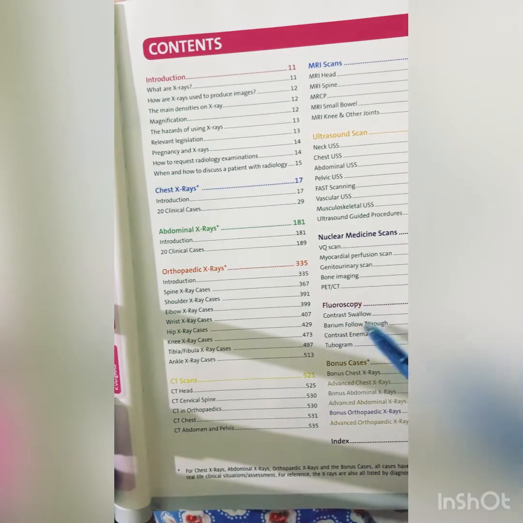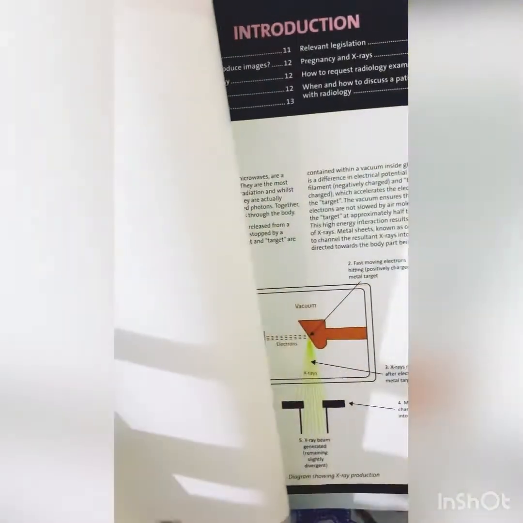Then comes the section of fluoroscopy, which includes contrast swallow, barium follow through, contrast enema, tubogram, and there are the bonus cases of chest X-ray, advanced chest X-ray, bonus abdominal X-rays, advanced abdominal X-rays, bonus orthopedic X-rays, and advanced orthopedic X-rays for practice. And interpretation of each modality is also given.